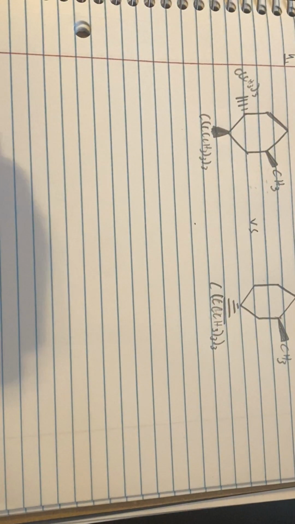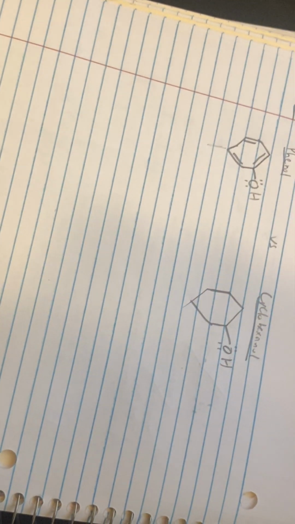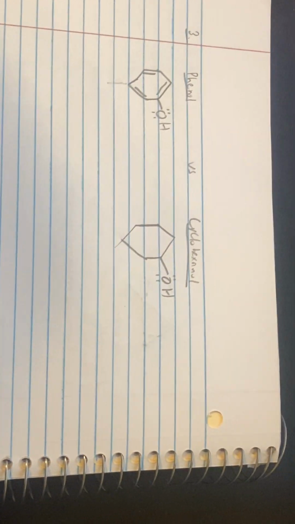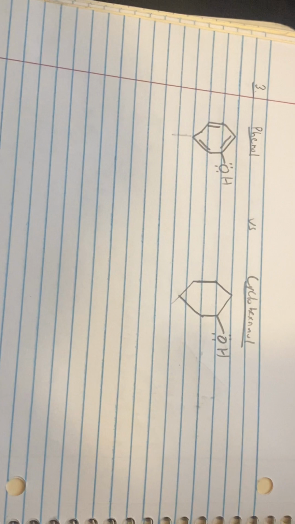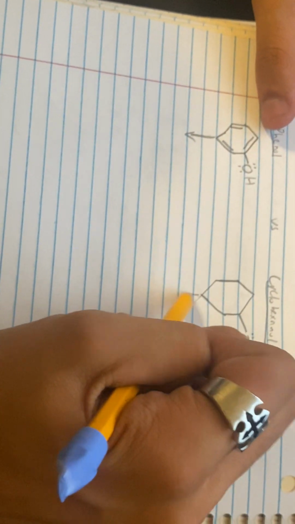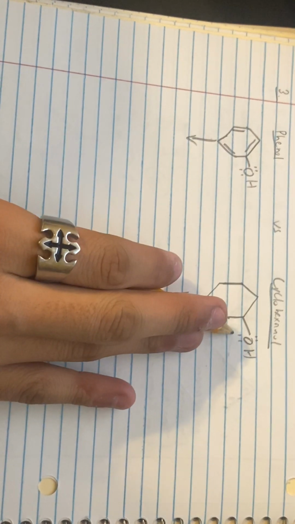Next, we are going to go to number 3. Now, number 3 is asking us to show that phenol is more acidic than cyclohexanol or vice versa. So the first thing we want to do, of course, is find the conjugate base of each of them. So this is phenol, this is cyclohexanol.